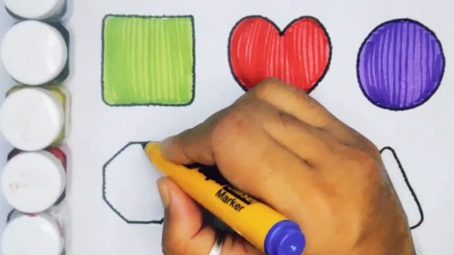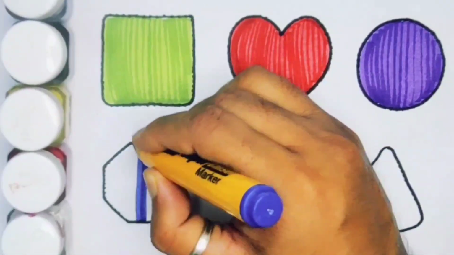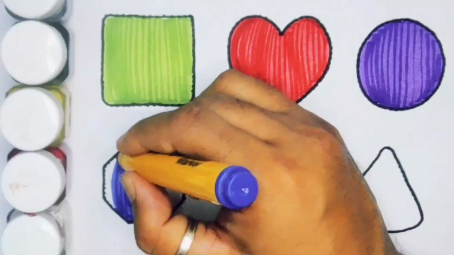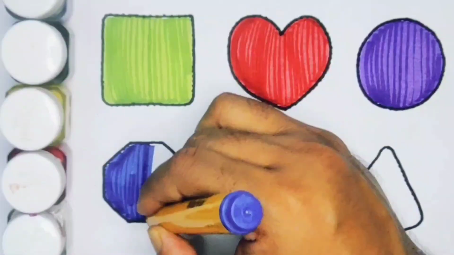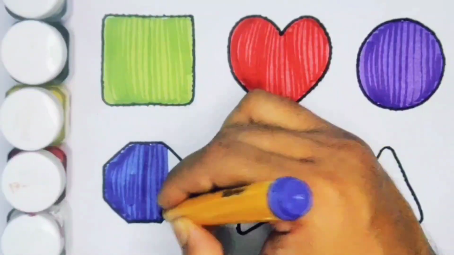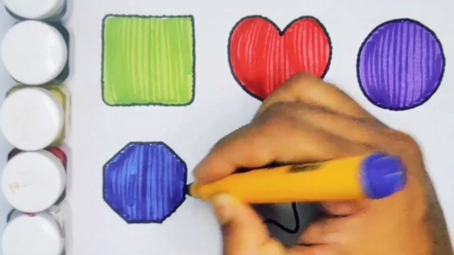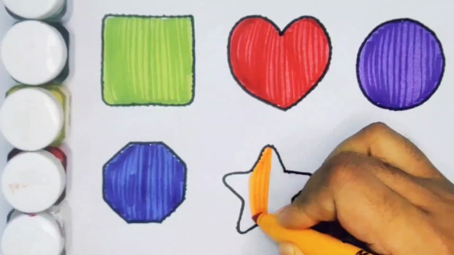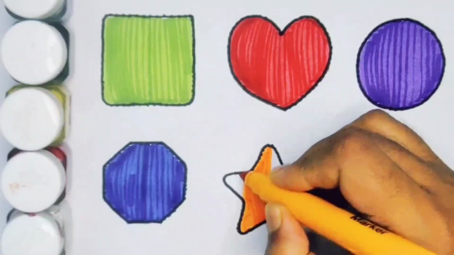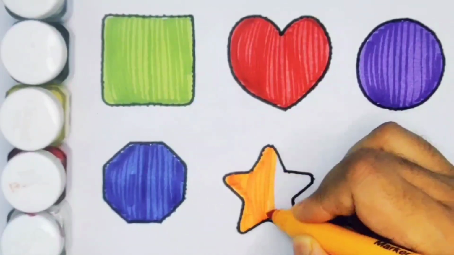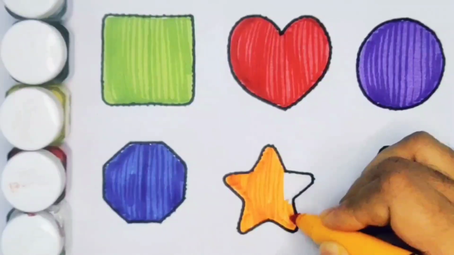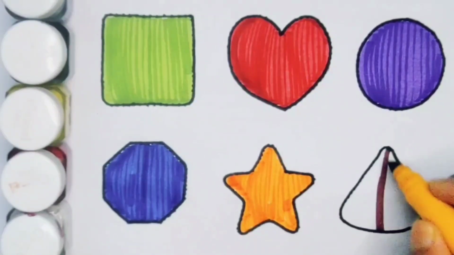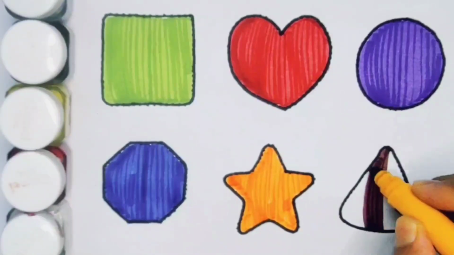Next blue color, decagon, next kids, orange color, star, next kids, chocolate color, triangle.